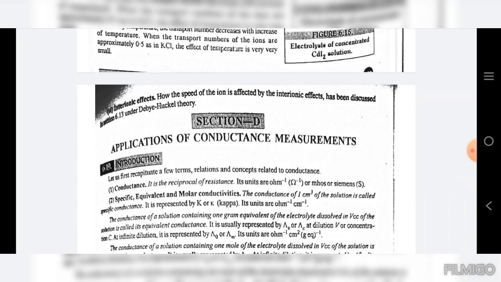Interionic effects. How the speed of the ion is affected by the interionic effects has been discussed in section 6.13 under Debye-Huckel theory.